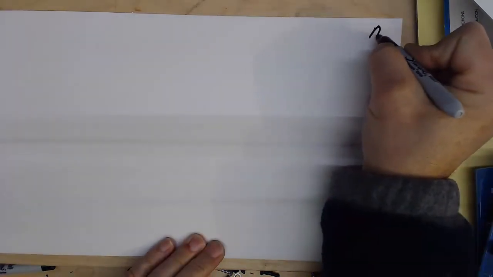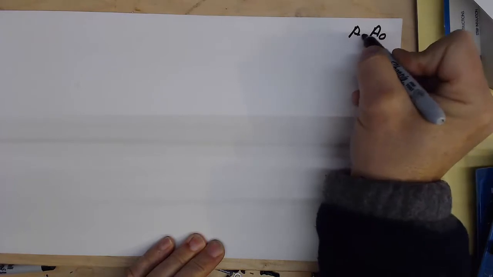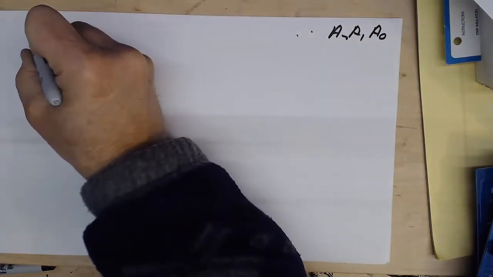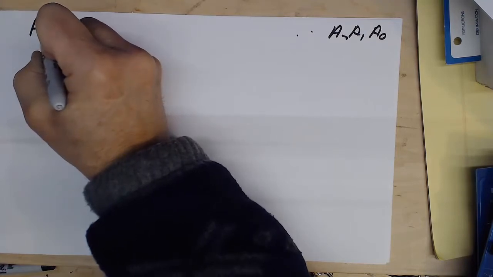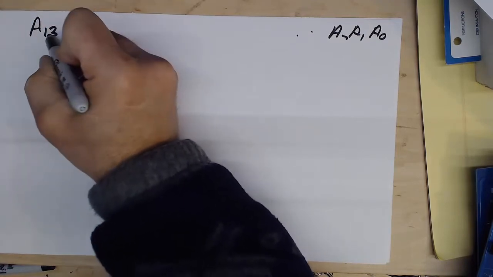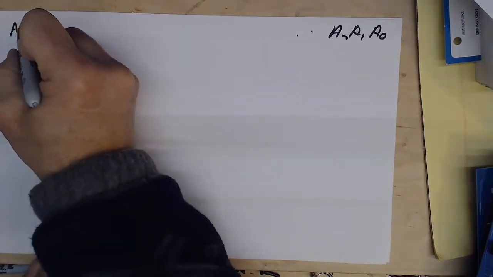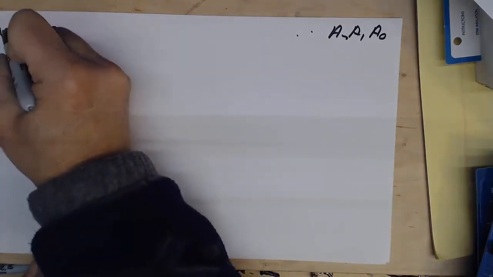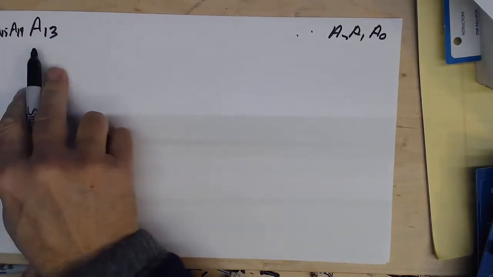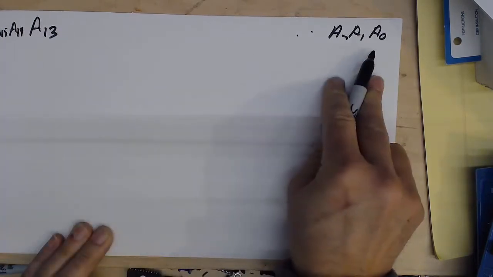If we think about our memory in the system being just a sequence of addresses, we have a 14-bit address. So these go from A0, A1, A2, all the way up to A13, which is our 14th address because we started at 0. And then we also have up here A14 and A15 that I'm going to crowd off here on the edge because the 8008 can only address 14 bits.